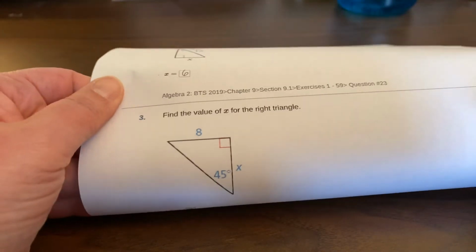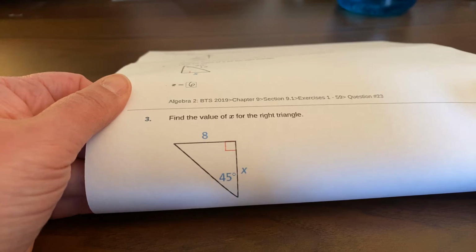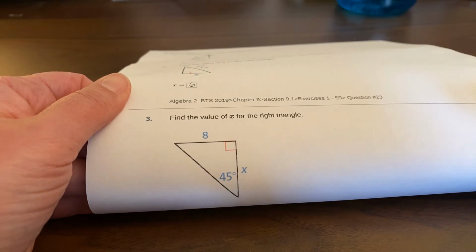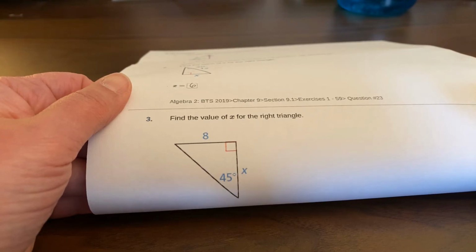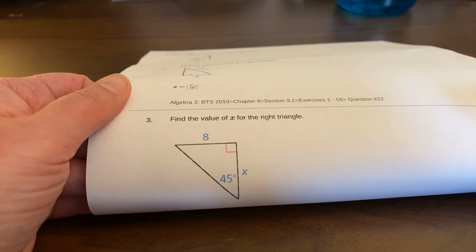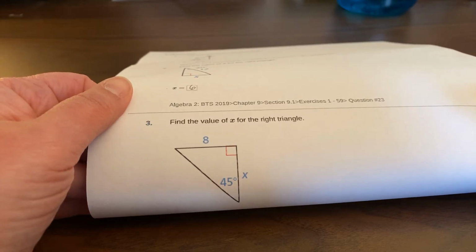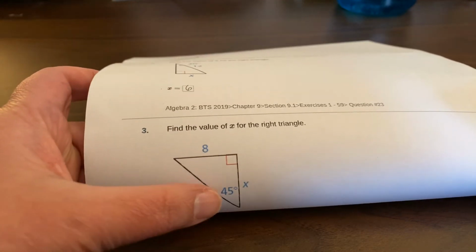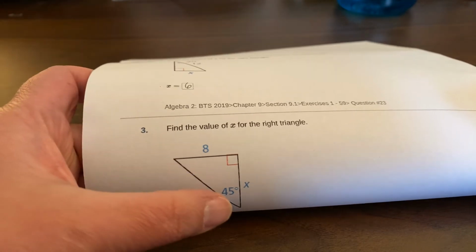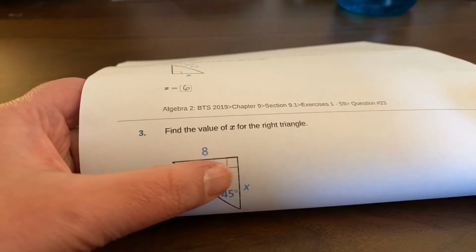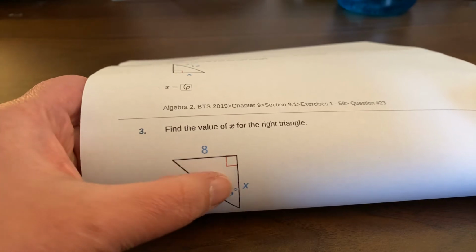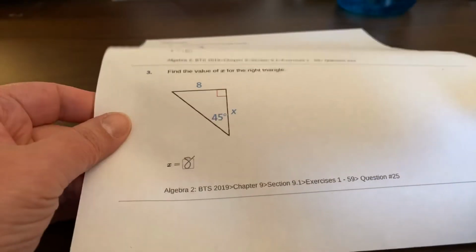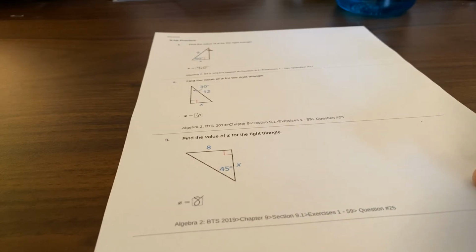Then it says find the value of x for the right triangle, and you have a leg of length 8, and you can see that it's a 45, 45, 90 triangle. They ask you to find the length of the other leg. Here's the thing: 45, 45, 90 triangles are isosceles triangles because if this is 45, then this is 45. And if those two angles are 45 degrees, then the legs have the same length, right? So this is 8, then this is also 8. Boom. All right, let's talk about question 4 quickly.